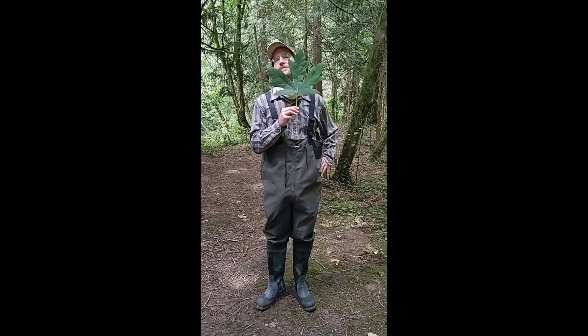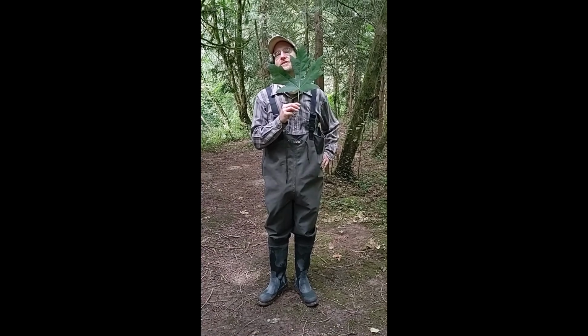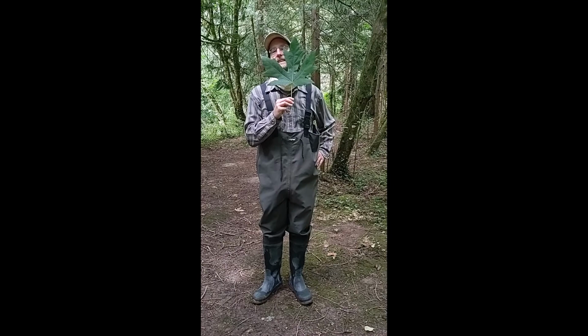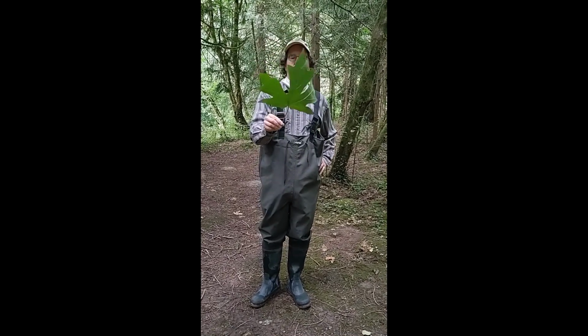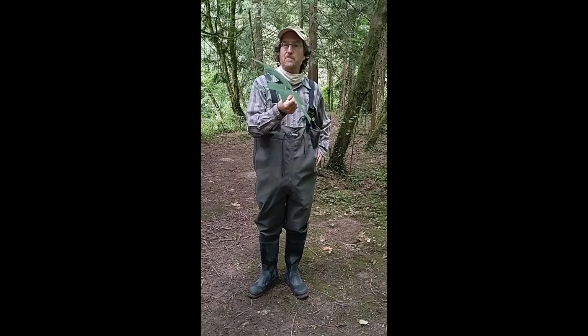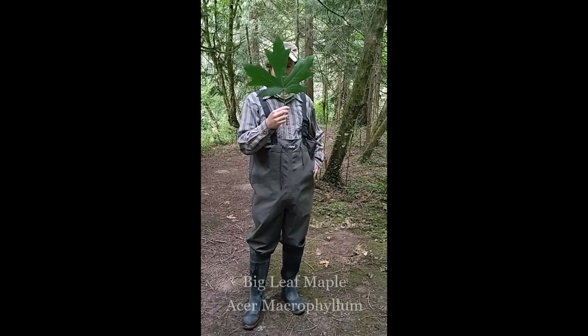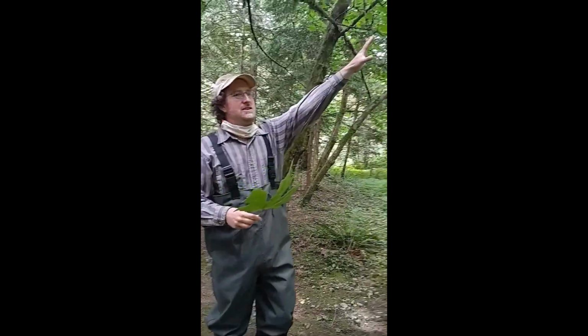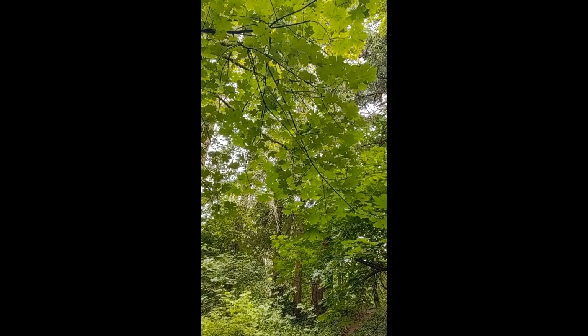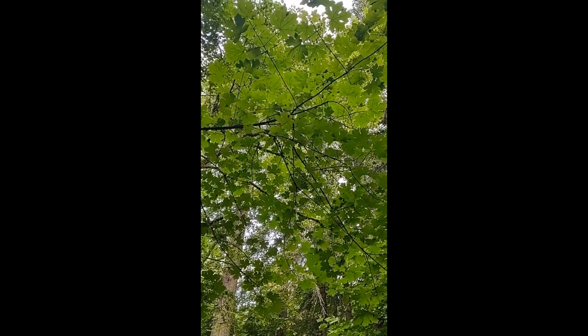Let's talk about some specific native trees and shrubs in this area. I am holding a leaf from one such tree. This tree, you'll be unsurprised to know, is called big leaf maple. As you can tell from the fact that it covers my face, it has very large leaves. You can see the leaves on the actual tree up here. So big leaf maple is a pretty easy one to identify.